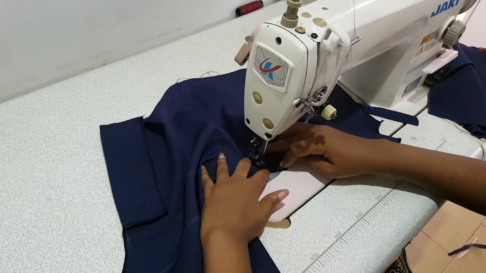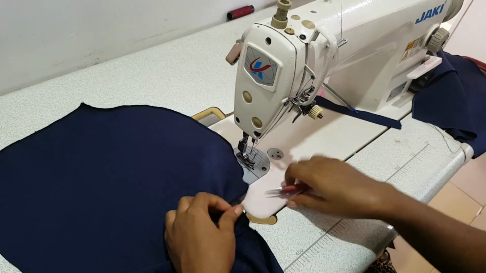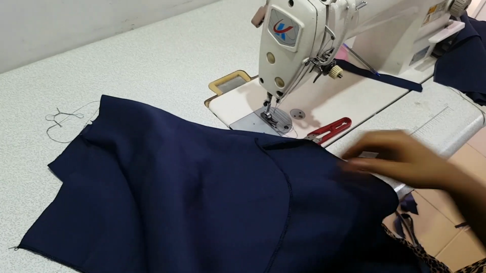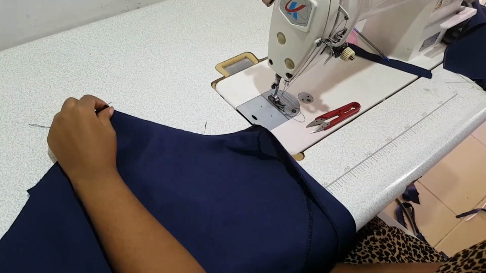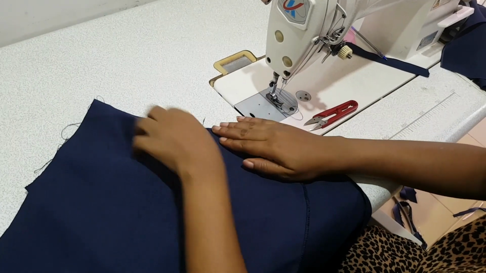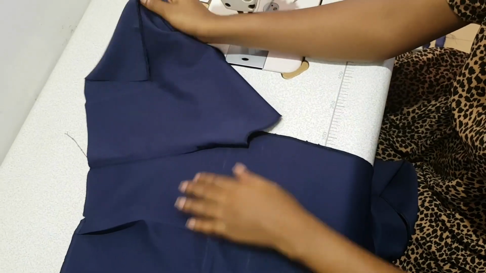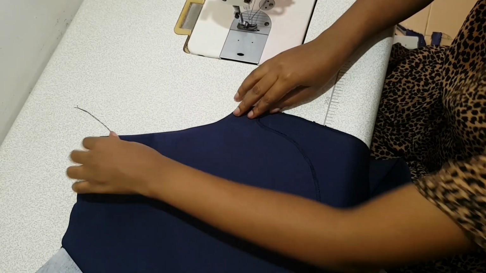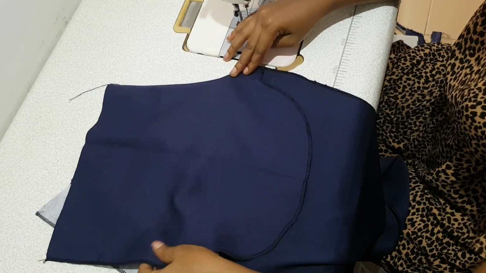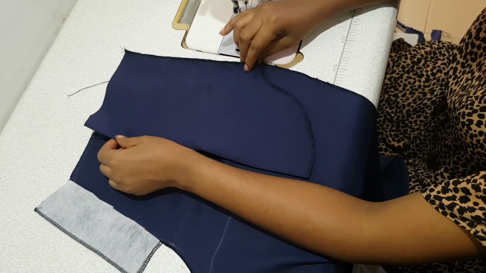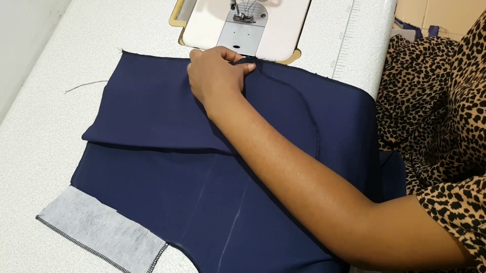After you top stitch, you go and press it so that it lies down as neatly as possible. After pressing it, you bring it back to your machine, and then the leftover you flip back to replace that cutout, as I was showing you earlier. Okay, so after you replace the cutout, this is what we have.